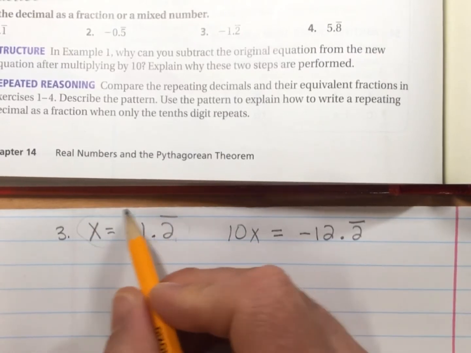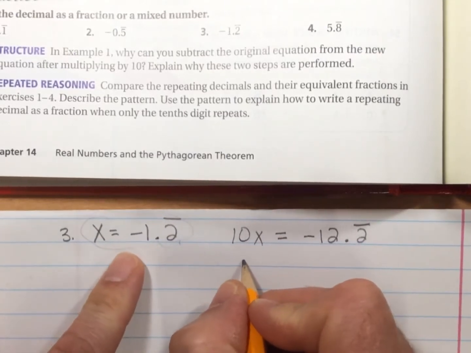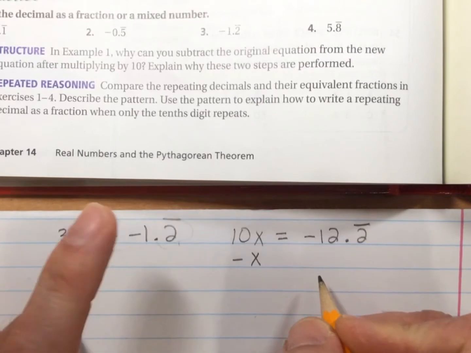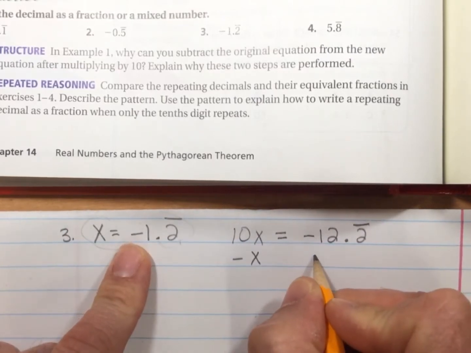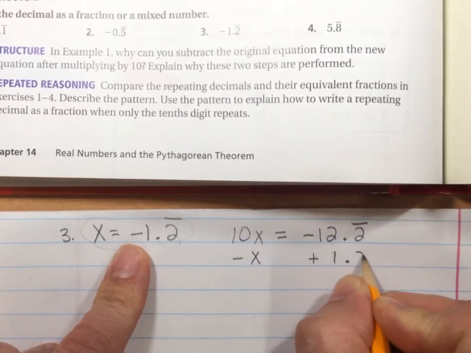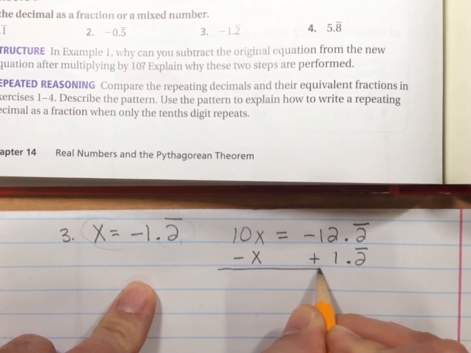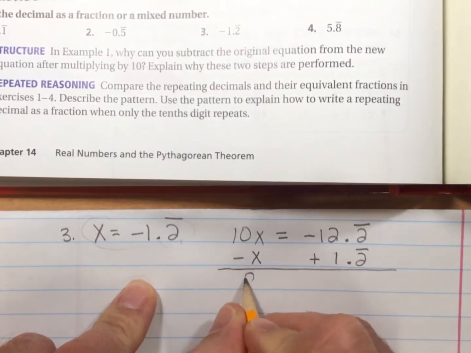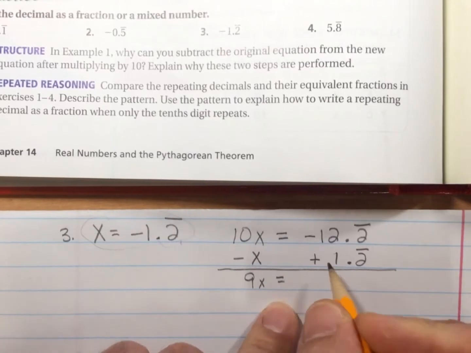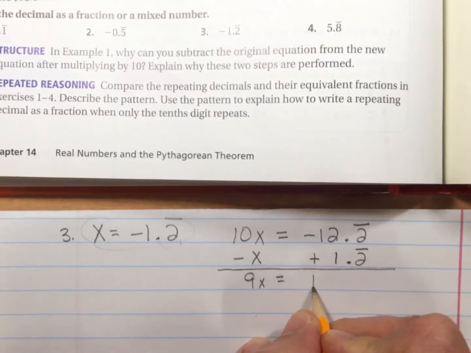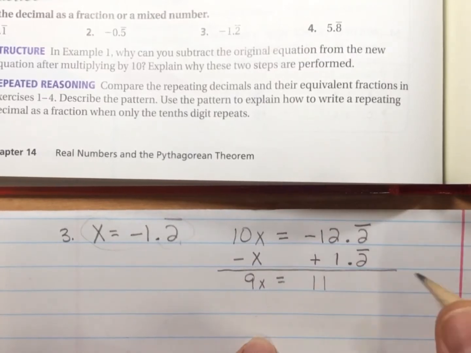Now I'm going to subtract this first equation from the second. Minus x over here. Minus a negative, again, this is going to be plus 1.2 repeating. This will give me 9x over here. And on this side, I'll be left with 11. This will cancel out.